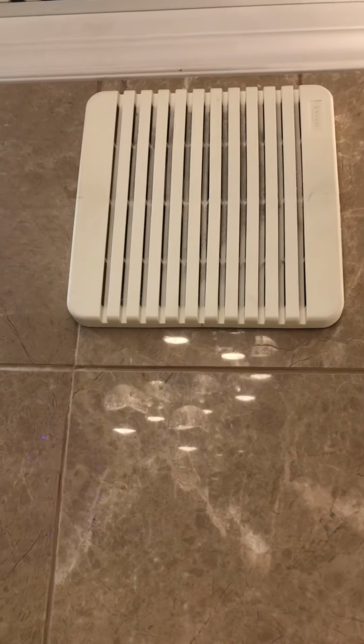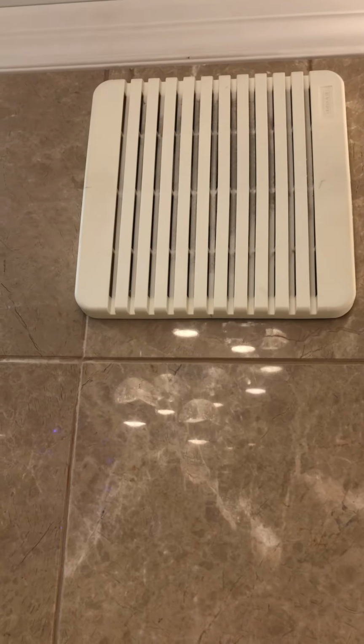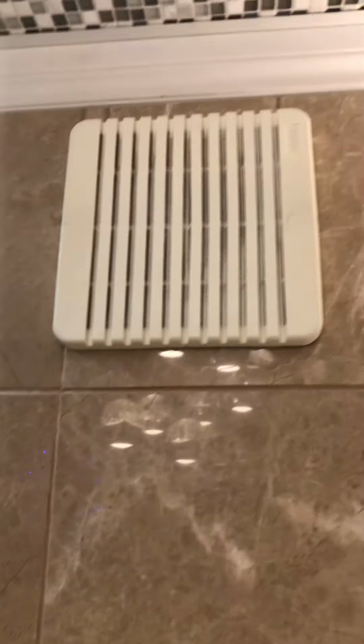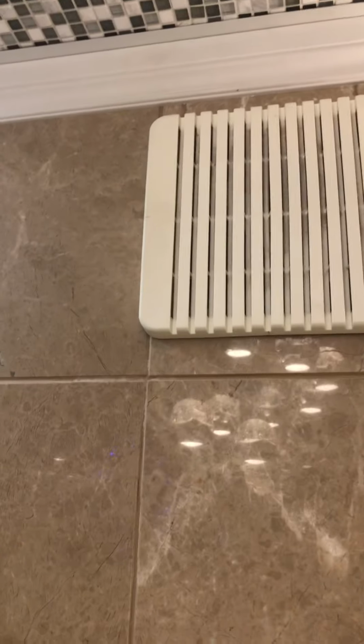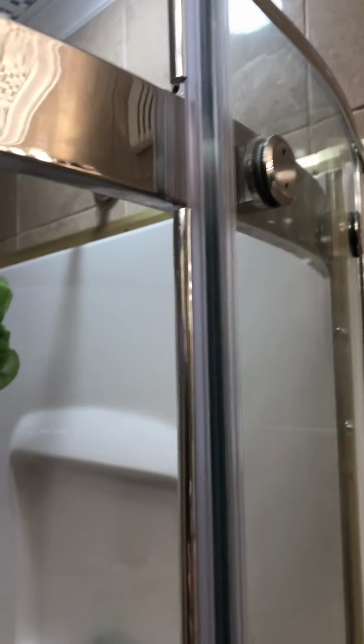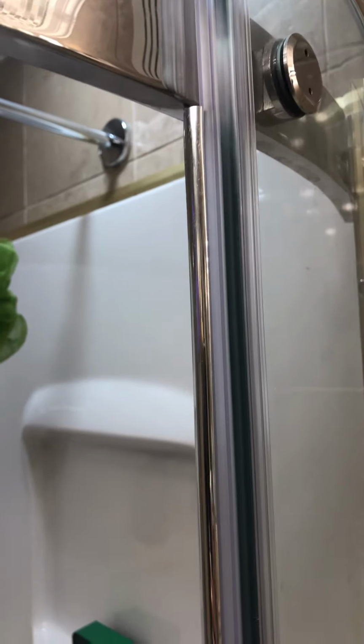Install exhaust fan on the wall. Install the decorative plastic molding around the standing shower.